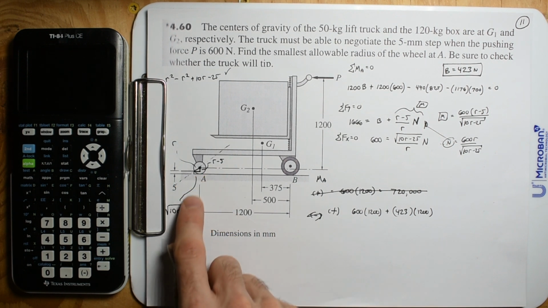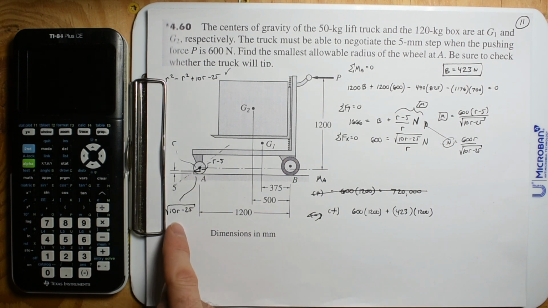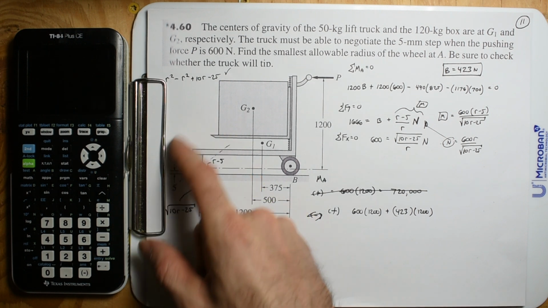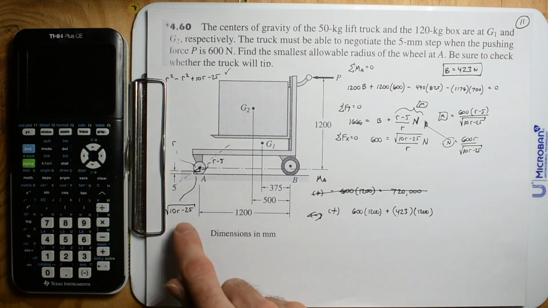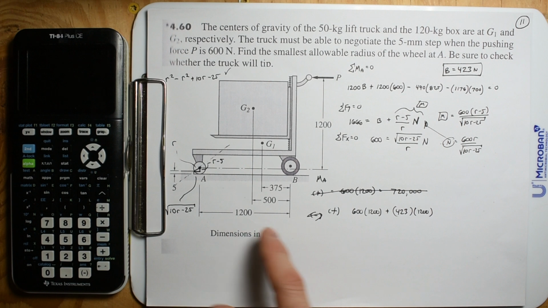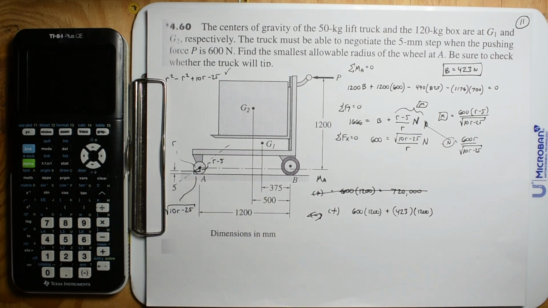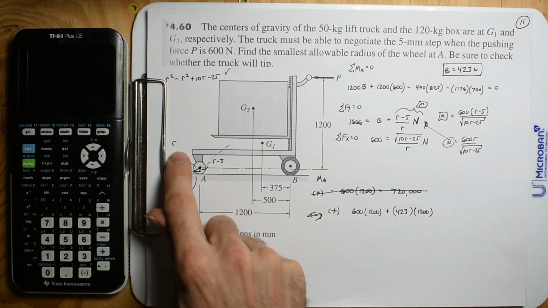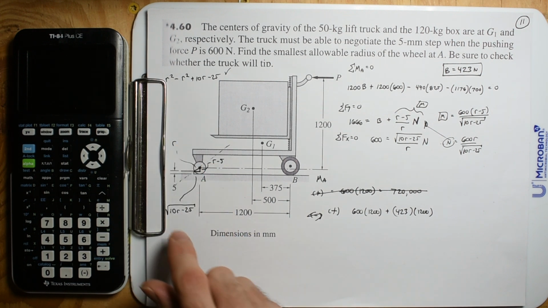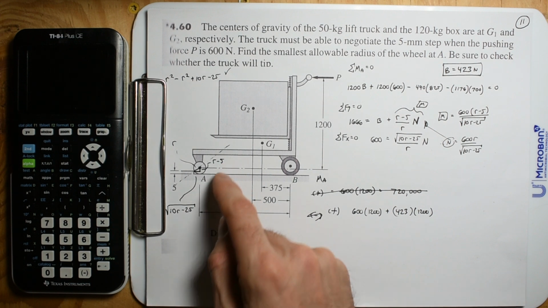And then this dimension in the horizontal direction is this. That's kind of the bread and butter for this problem for me, is to use Pythagorean's theorem, use that triangle to get the direction of that normal force, whatever the radius is going to be. We don't know what the radius is going to be, so we don't know what this angle is going to be. But we do know what the components are.